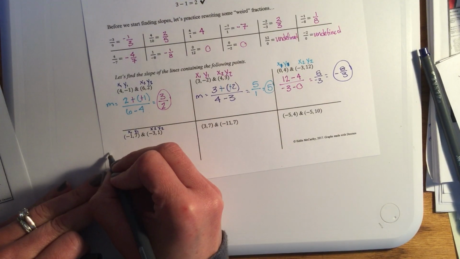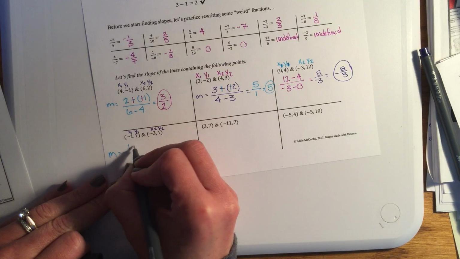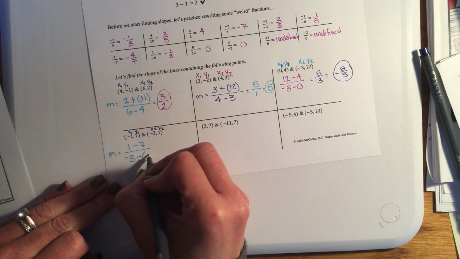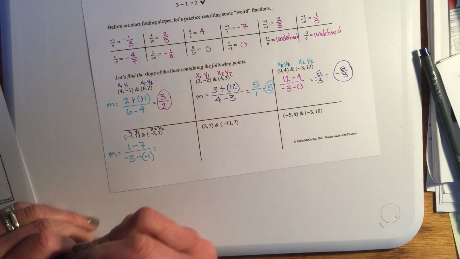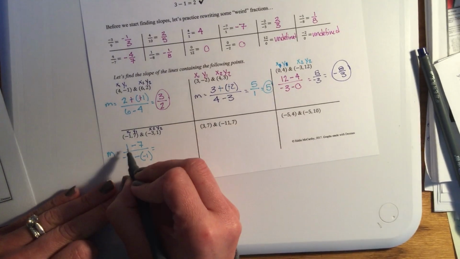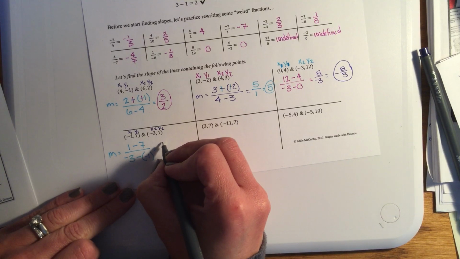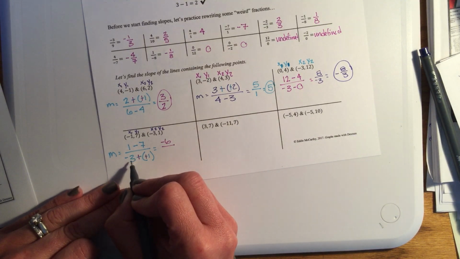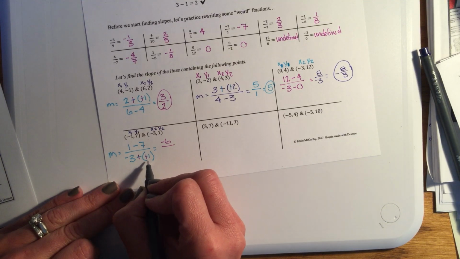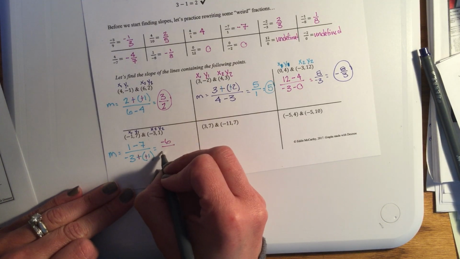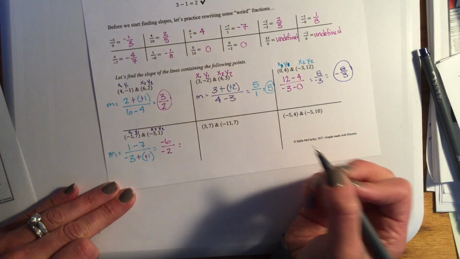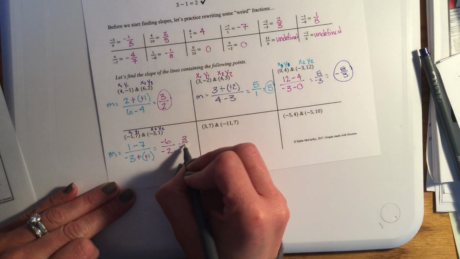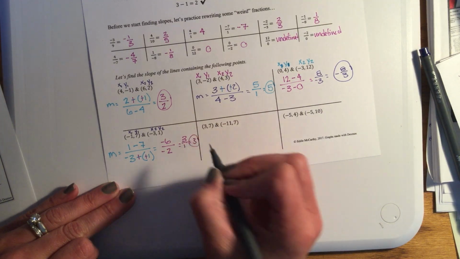So I'm going to have 1 minus 7 over -3 minus -1. 1 minus 7 turns out to be a -6. This turns to addition. -3 plus a +1 is a -2. Negative over negative turns to a positive. You can divide both these by 2, so it's 3 over 1, or just 3.